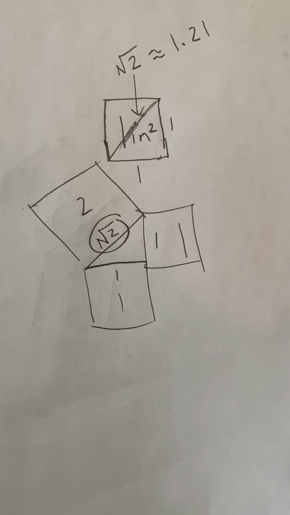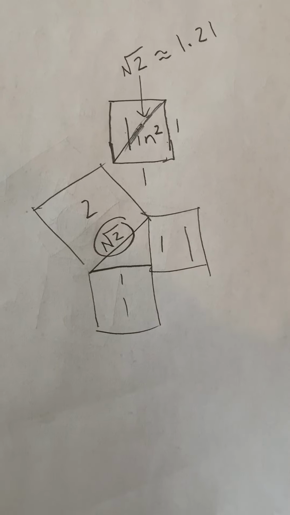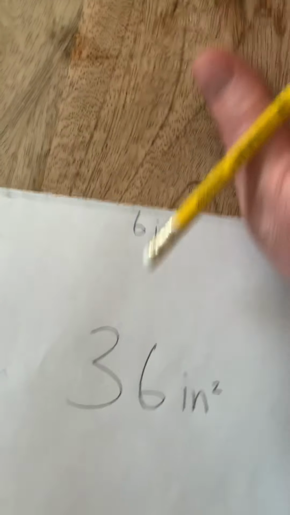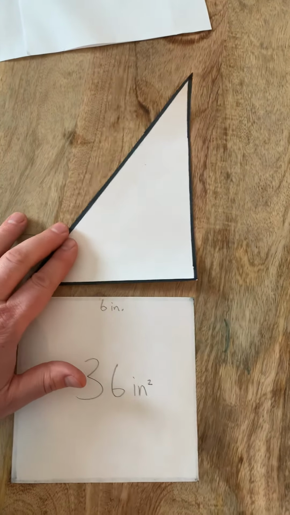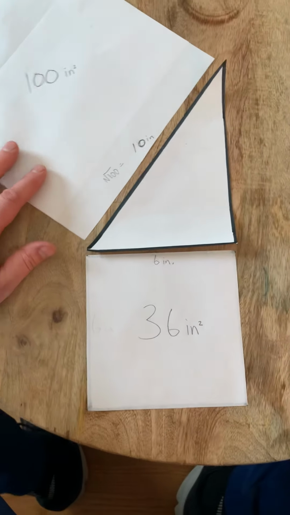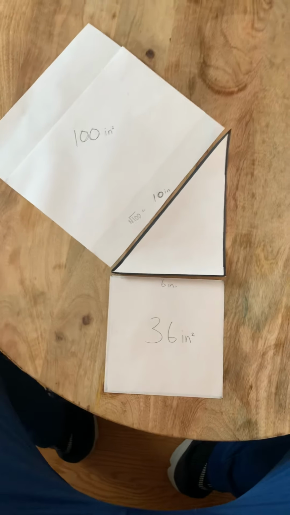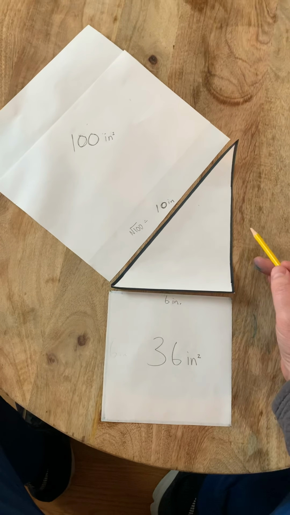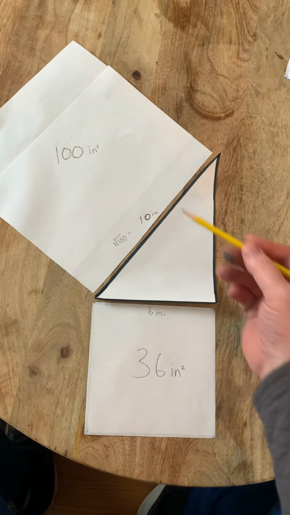Okay, so the only other thing that could be tricky with the Pythagorean theorem is if you're missing a leg length, okay? So we know this leg is 6. We already know the answer to this question because we just did it. But for an example, if we don't know what B is, okay, we know what A is, we know what C is.